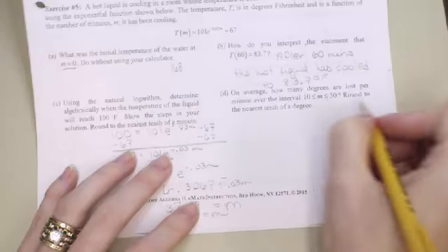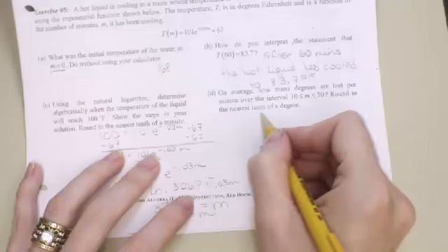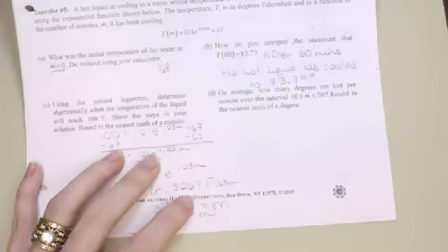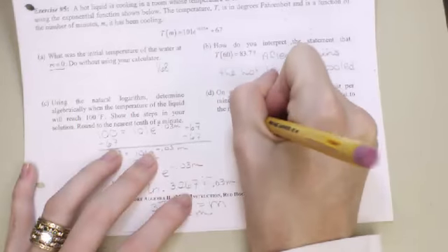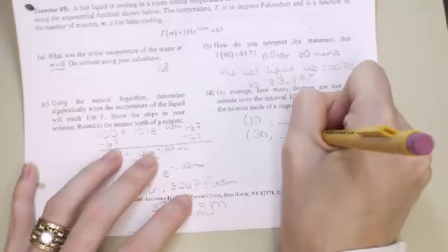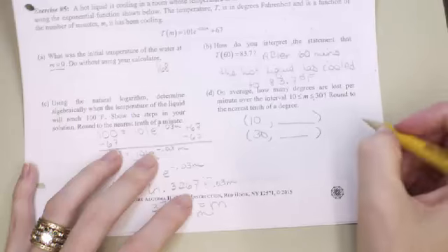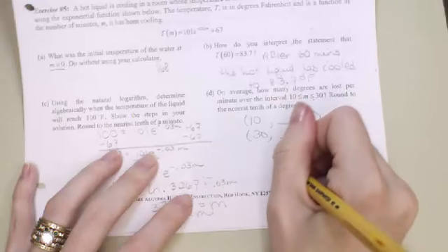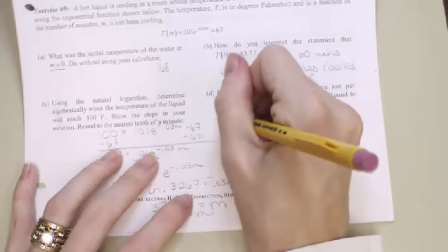All right, how many degrees were lost per minute over the interval? Round to the nearest tenth of a degree. So they're saying on average, they're lost per minute. They're looking for the average rate of change. So for the average rate of change, I'm going to need 2 points, and you're going to plug those in. Then you will take the average rate of change, looking at the change in the y's over the change in the x, and you can finish that up.